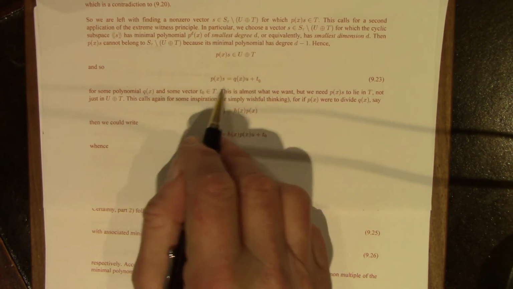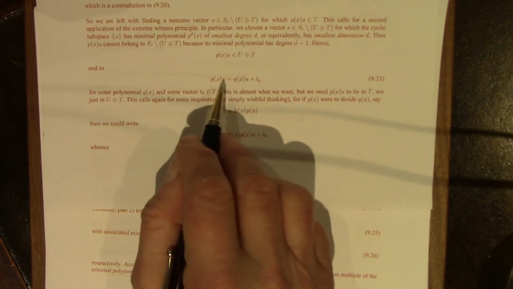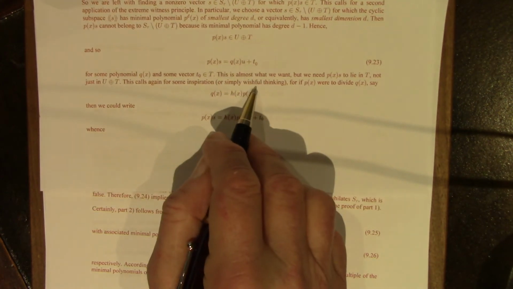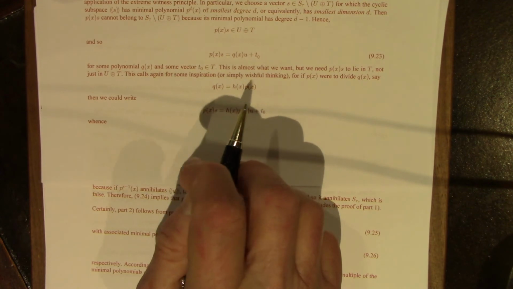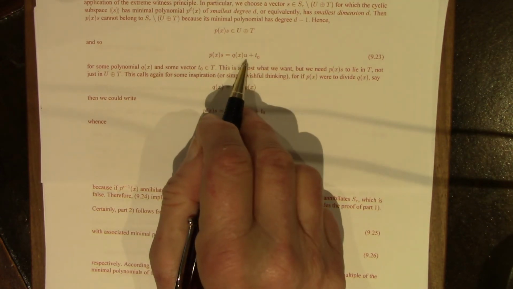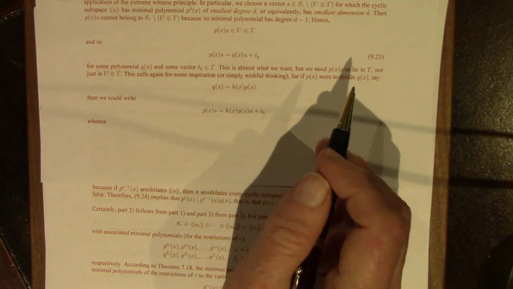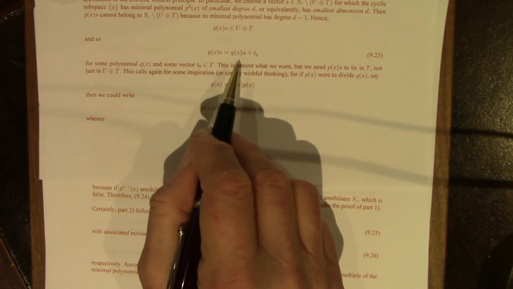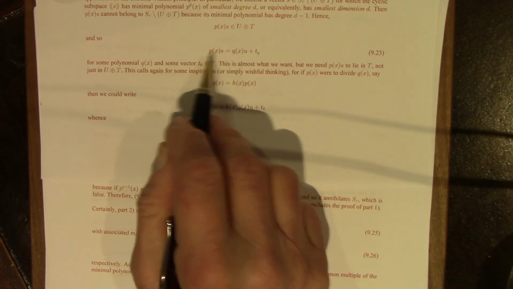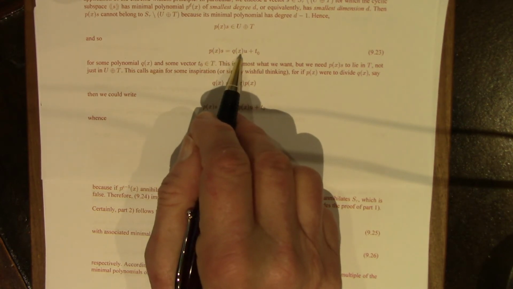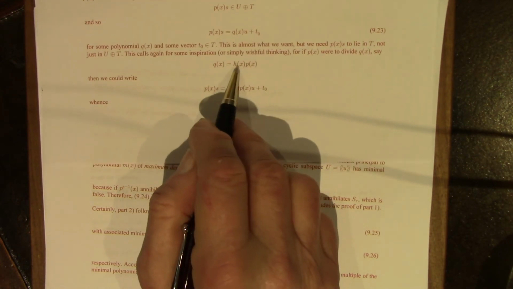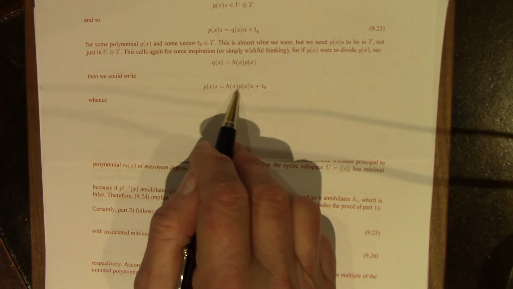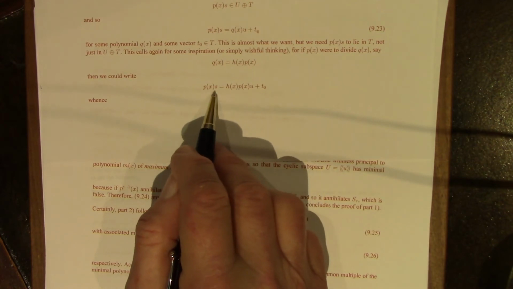So this statement is the same as this. q of x is some polynomial, t naught belongs to capital T. What can we do with this? Well, gee, if p of x happened to divide q of x, say q of x was h of x p of x, we could take this and shove it to the other side.